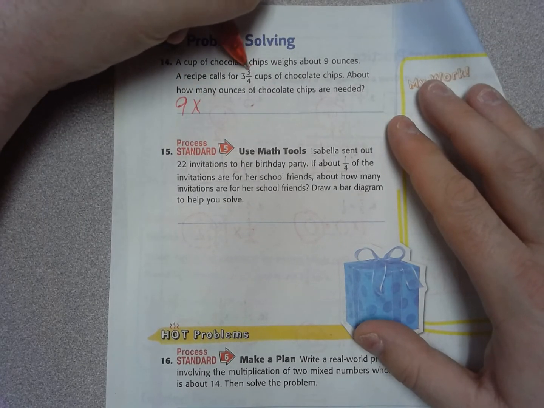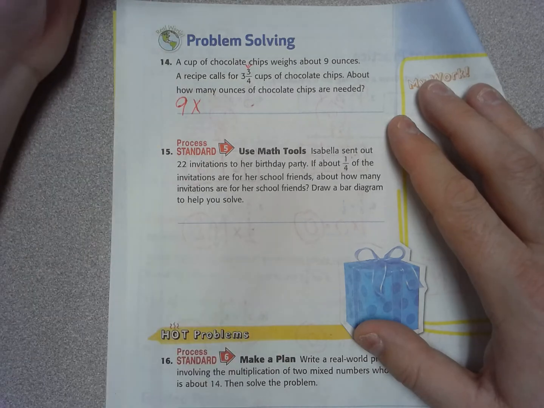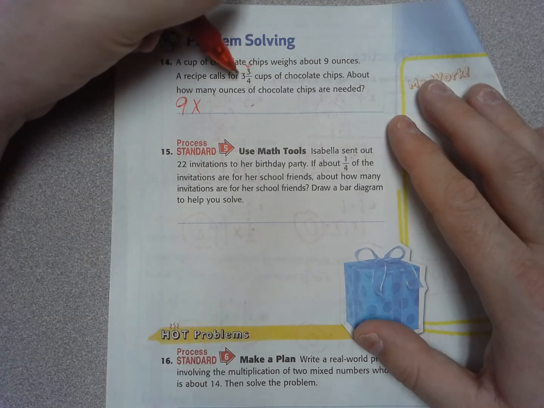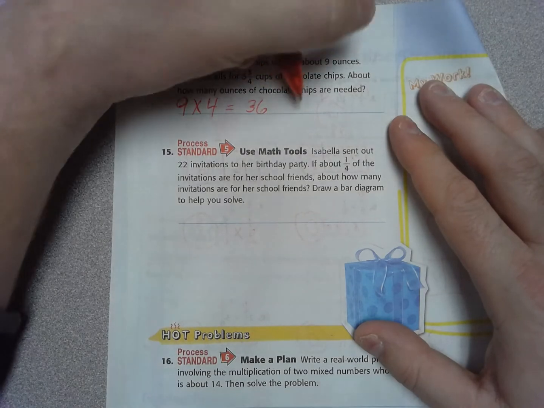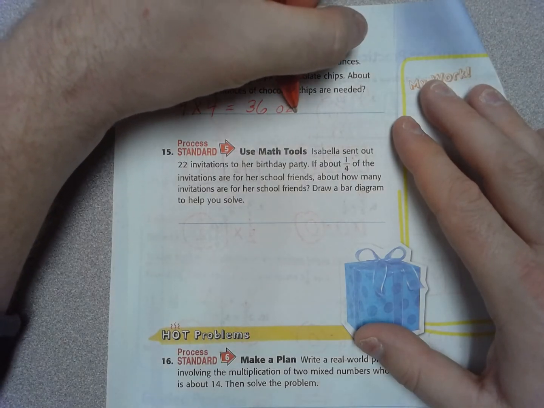This one right here, we look at the 3/4. That's pretty close to being 1 because those are close to one another, right? So we're going to change that to a 4, which makes this 36 ounces is what they'll need.